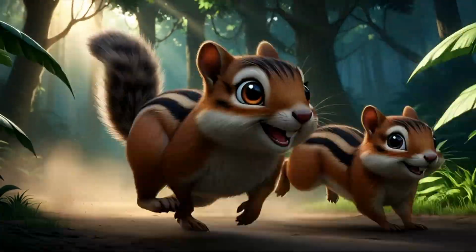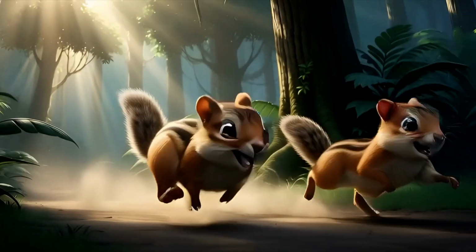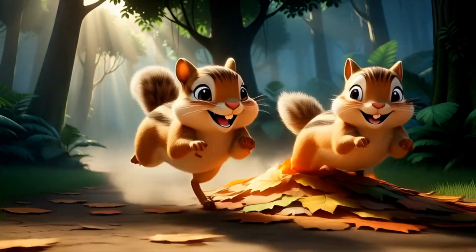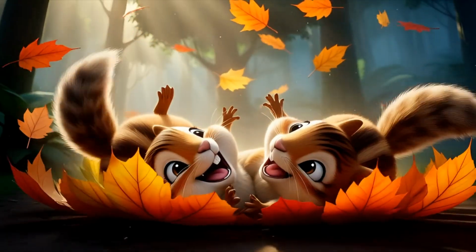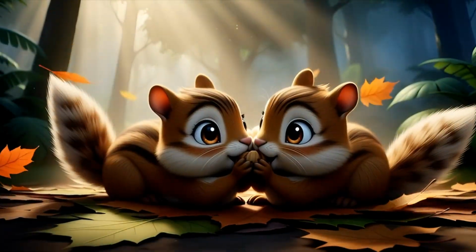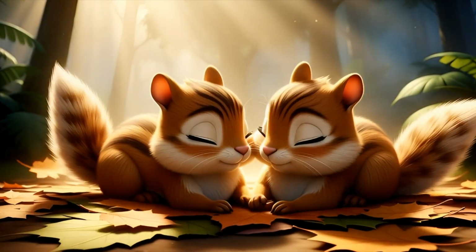Two tiny chipmunks chased each other between the trees, laughing in squeaks. They tumbled into a pile of leaves, sharing a nut and a nap as sunlight danced through the jungle.